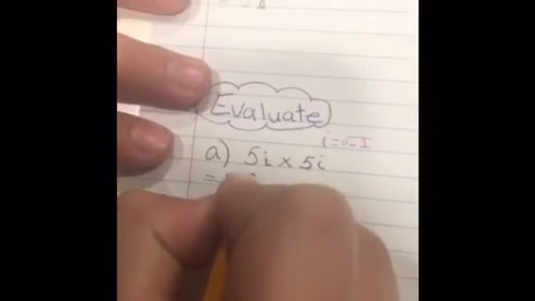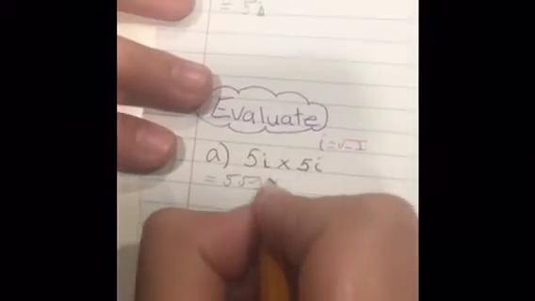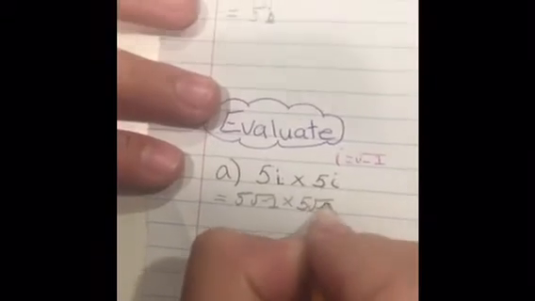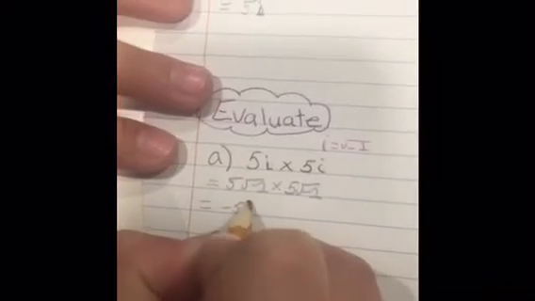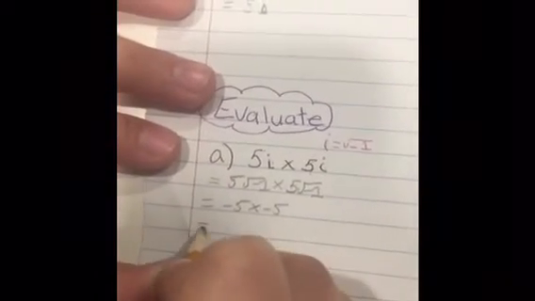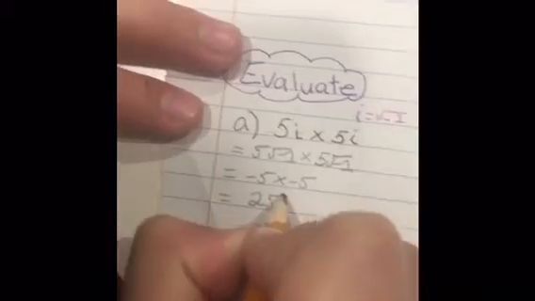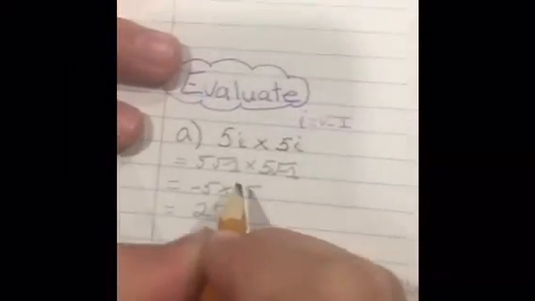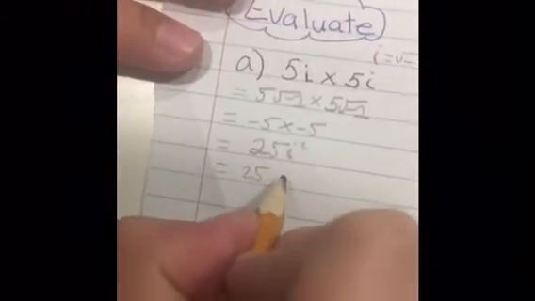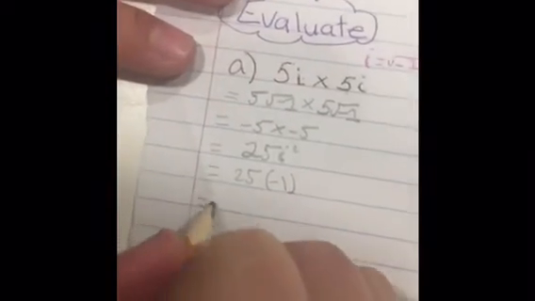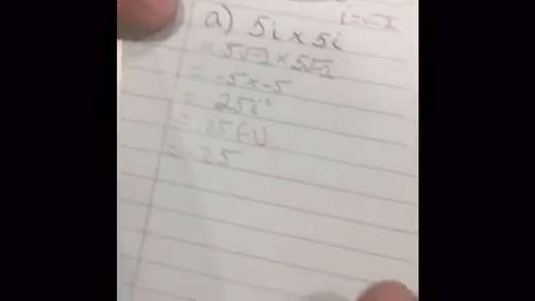So we're going to do 5 square root negative 1 times 5 square root negative 1. And over here we are going to get 5 times 5, which is 25 i squared. And we know that i squared always means times negative 1. So 25 times negative 1 is just negative 25.